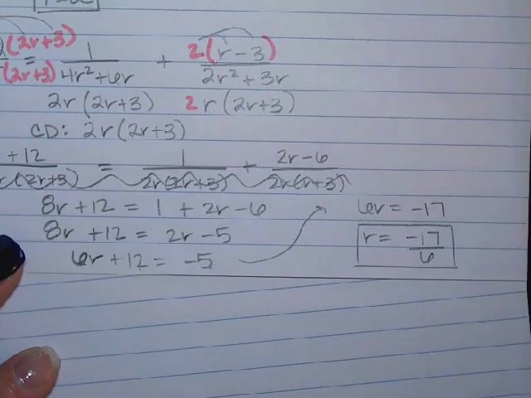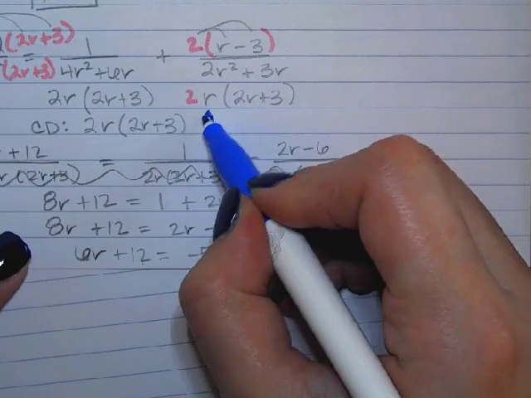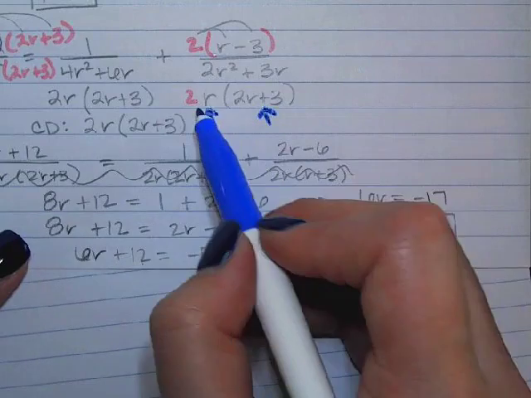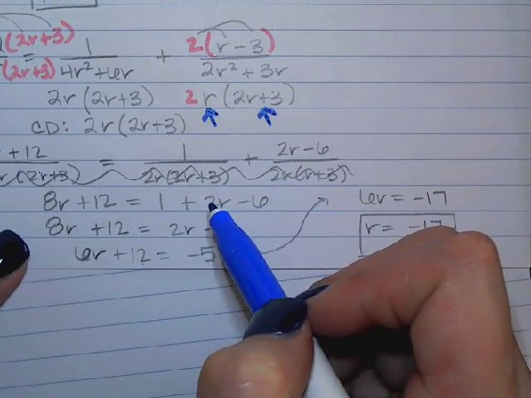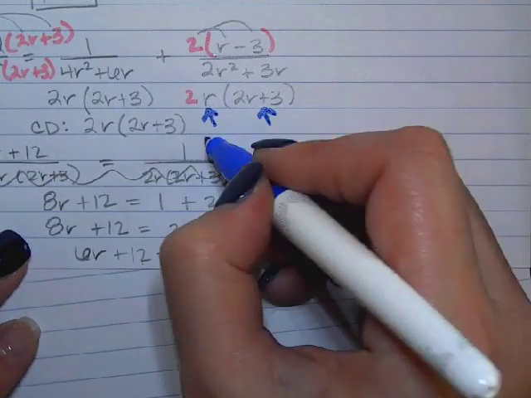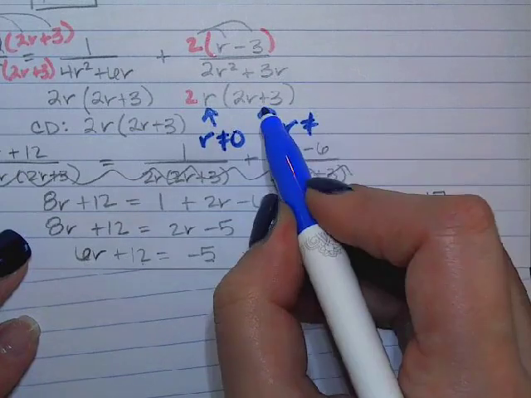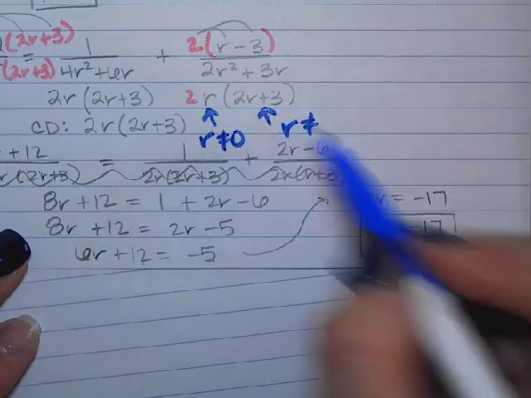And if we look back at the beginning of the problem, we have 2 excluded values, one for right there, one for right there. So the 2r in the front, what's the excluded value for the 2r in the front? 0. R cannot equal 0. For the factor in the parentheses, anyone know the excluded value?